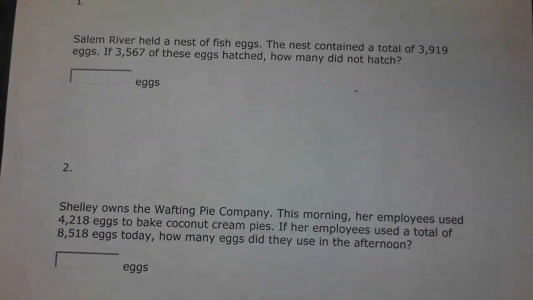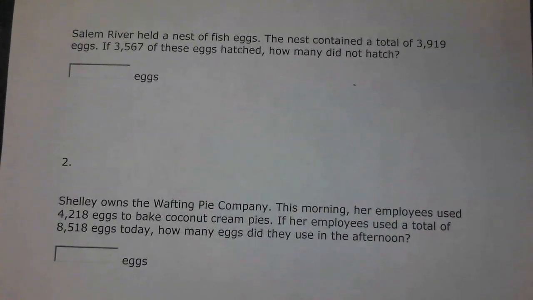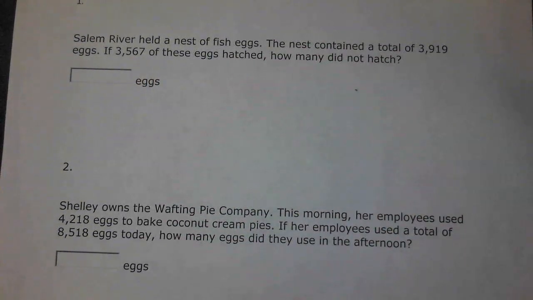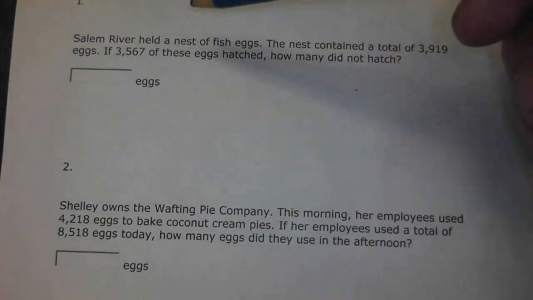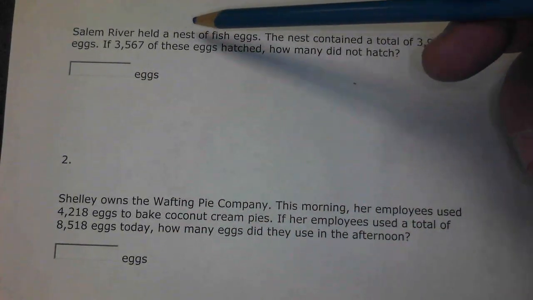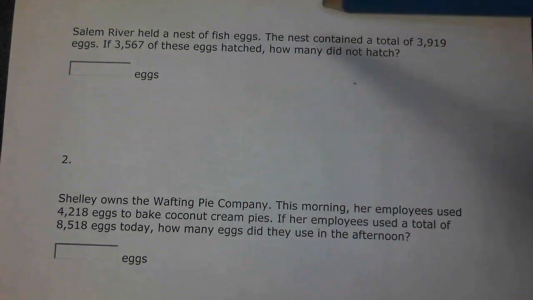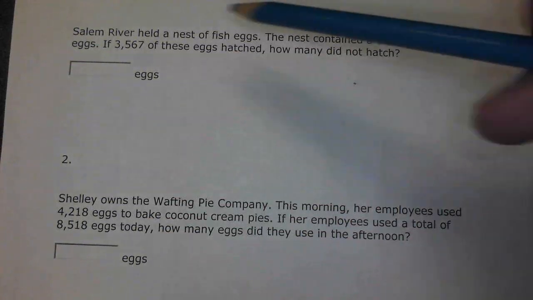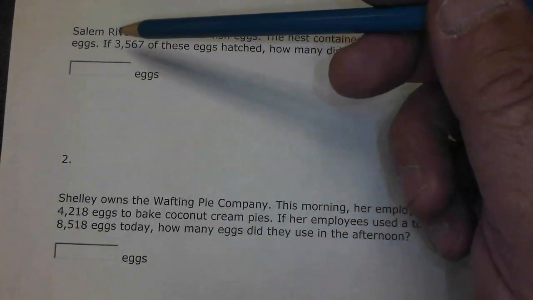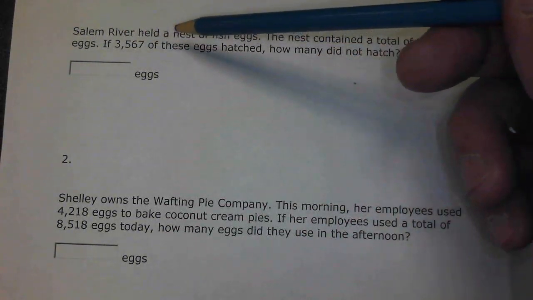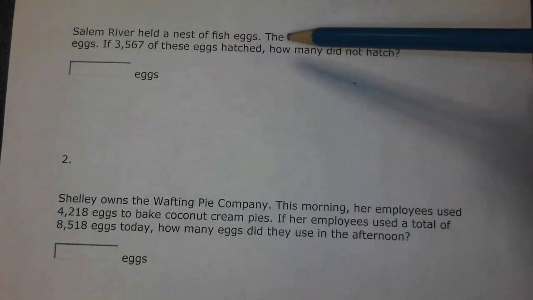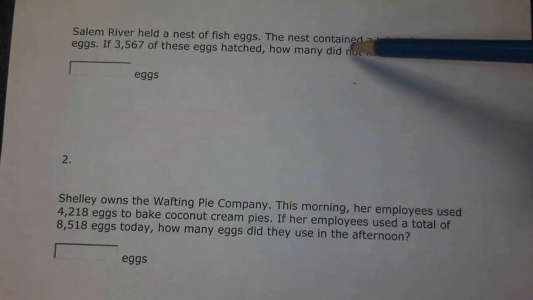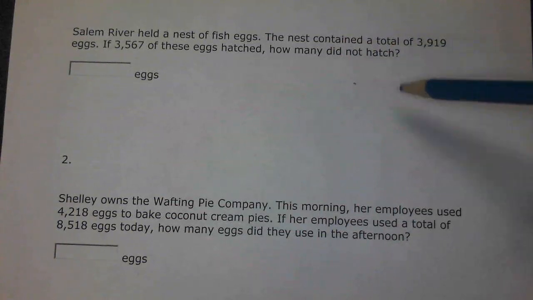Okay, so today's question is: Salem River held a nest of fish eggs. The nest contained a total of 3,919 eggs. If 3,567 of these eggs hatched, how many did not hatch?